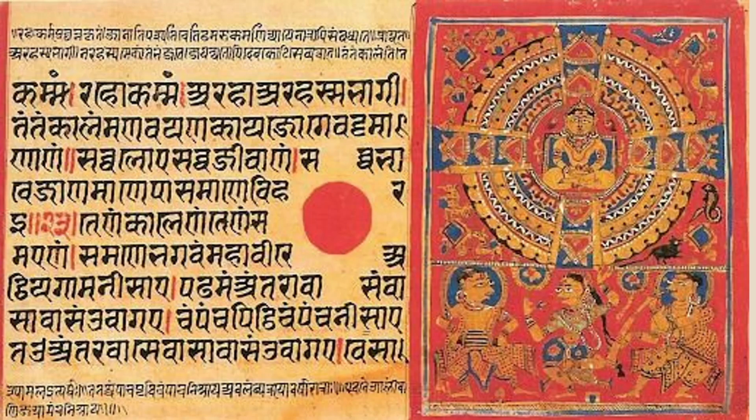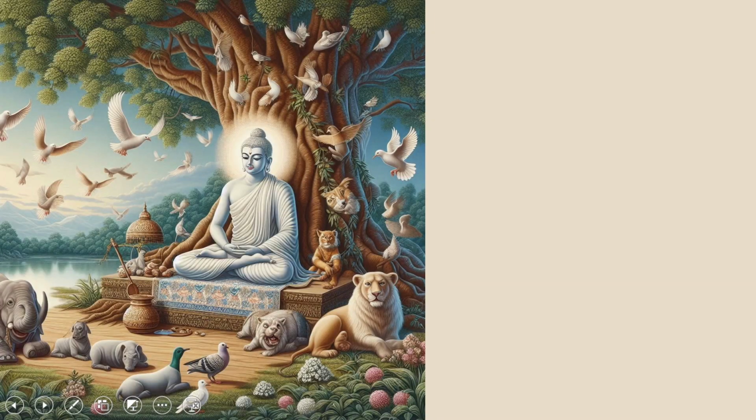Can you all guess what this is? Okay, so this is one of the Angas. The sacred scripture in Jainism is classified into certain categories, right? There are six categories, and one of those is the Angas. This.